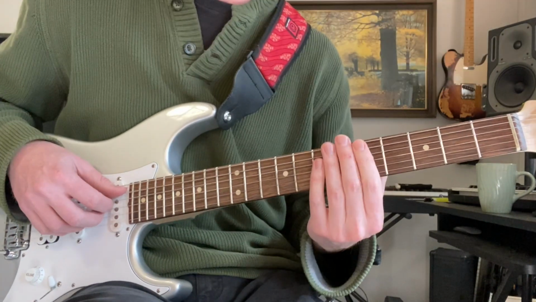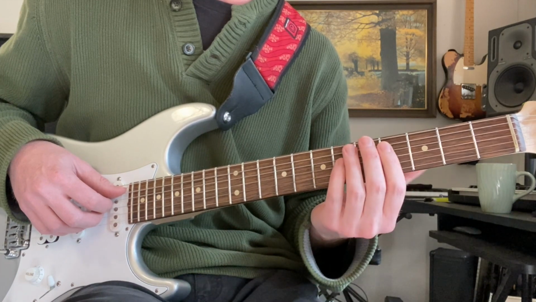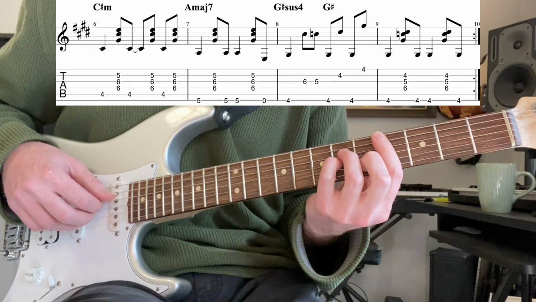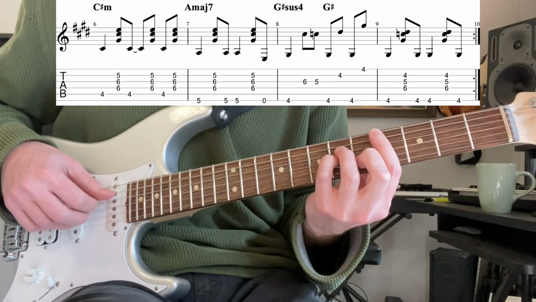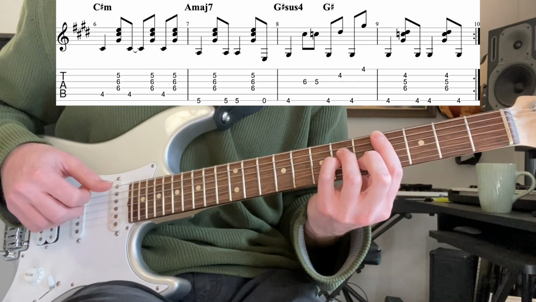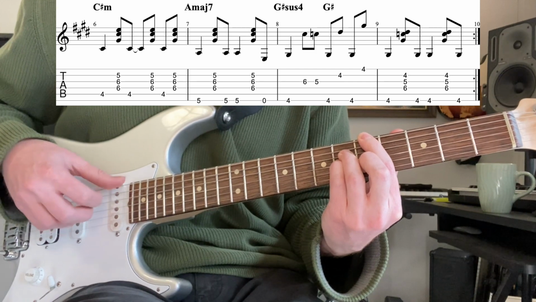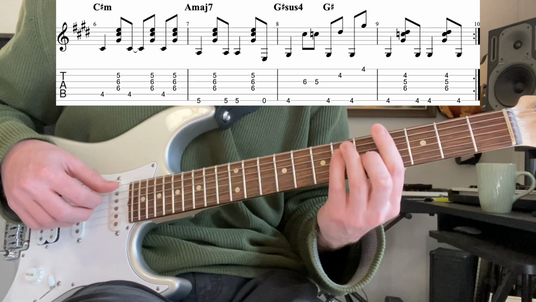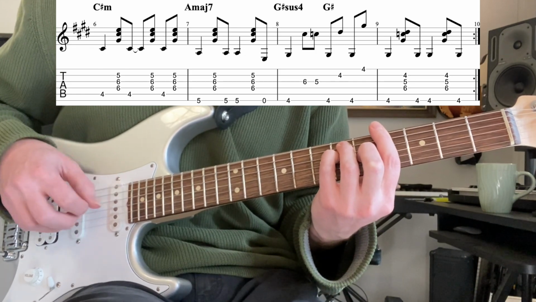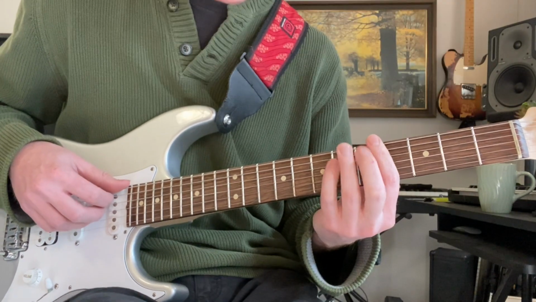Okay? Okay, good. And then this just repeats with a slight change at the end here. So then basically the same thing, except it goes bass, chord, bass, chord, bass, chord. Little rhythmic variation there. A major 7, bass, chord, bass, bass, chord, open, G sharp. Same riff. Okay. So that happens 3 times.